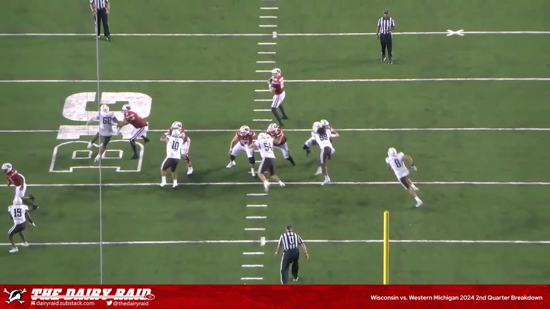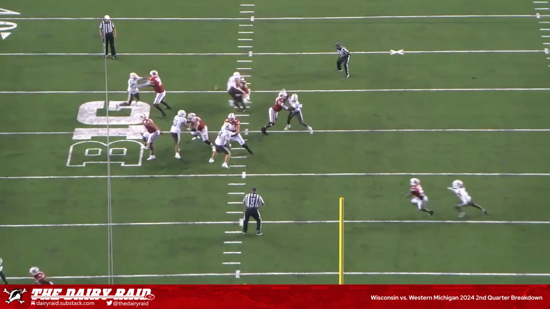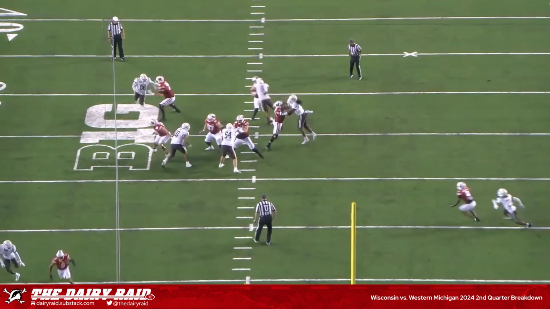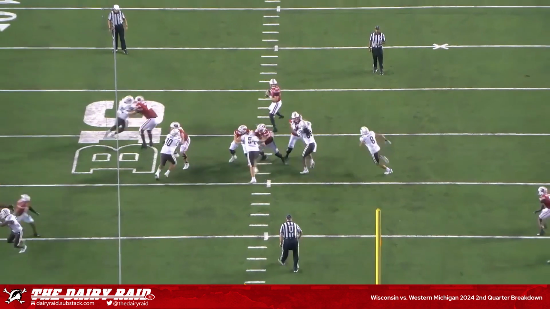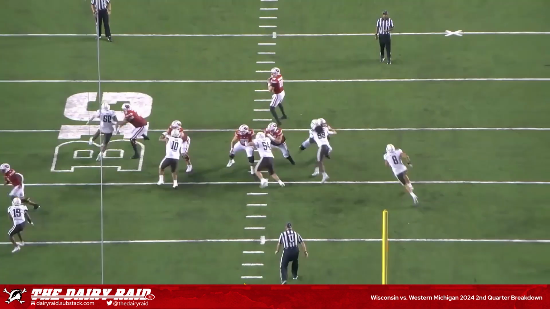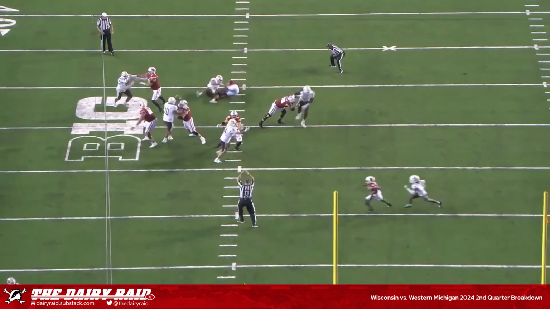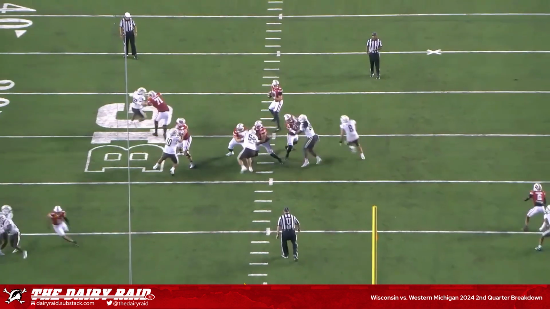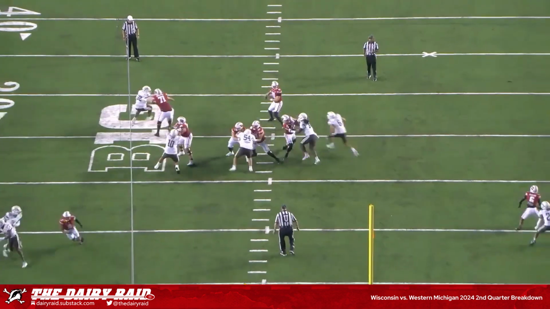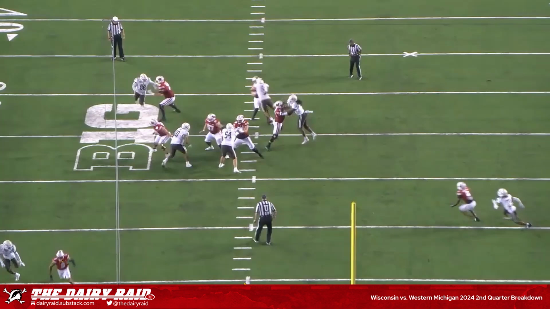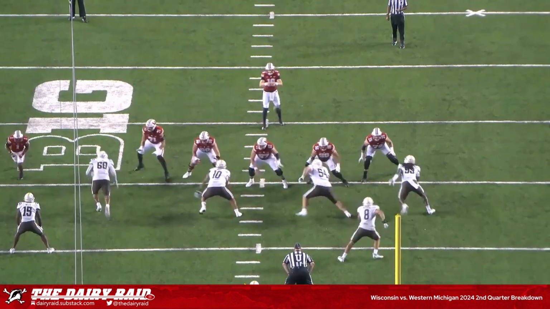Nice quick release. I think it actually tings off of Nelson's helmet. That's a nice quick ball. That could have been a big play if that didn't get tipped. And this is not on Nelson.